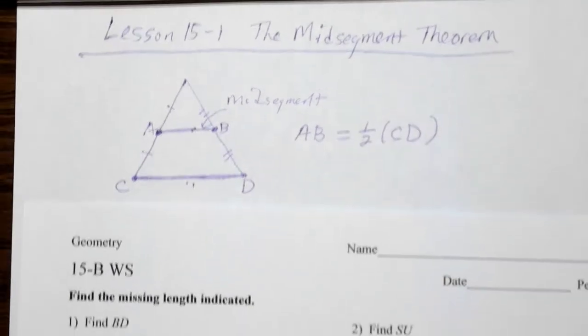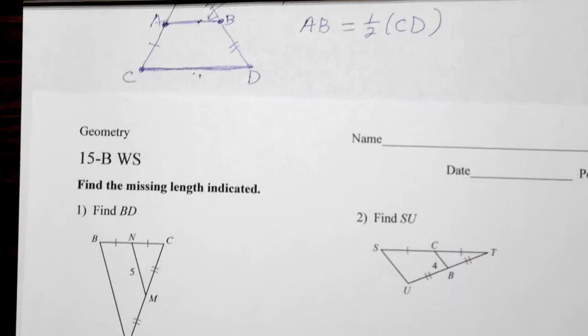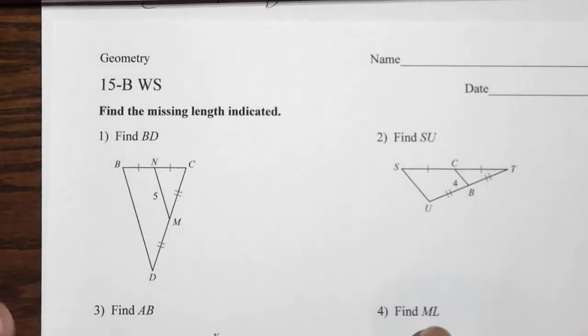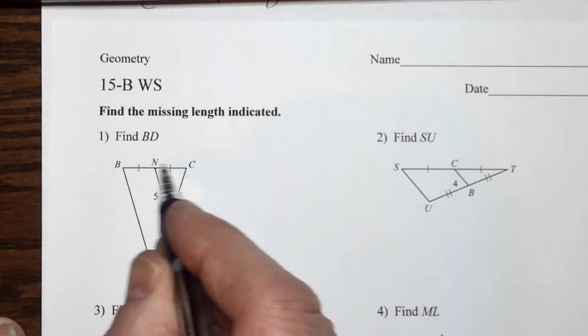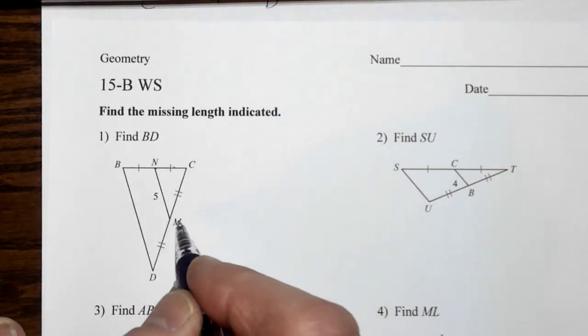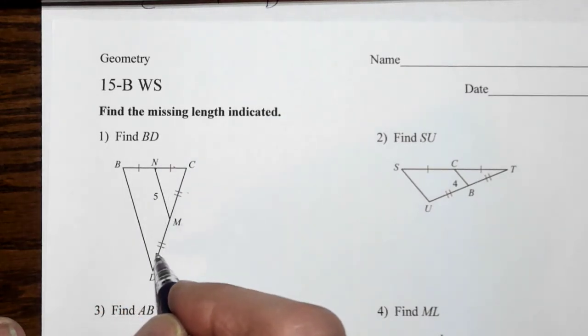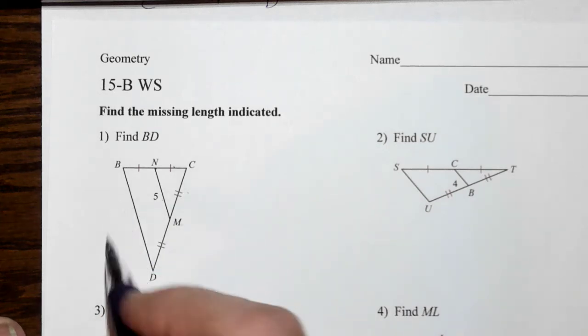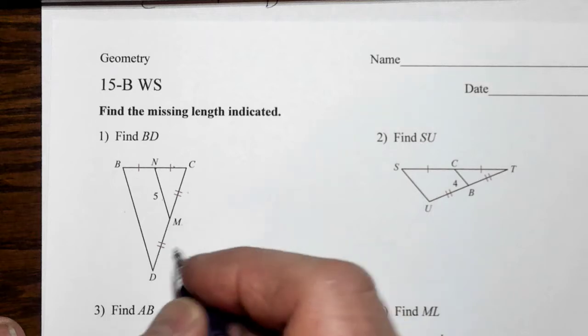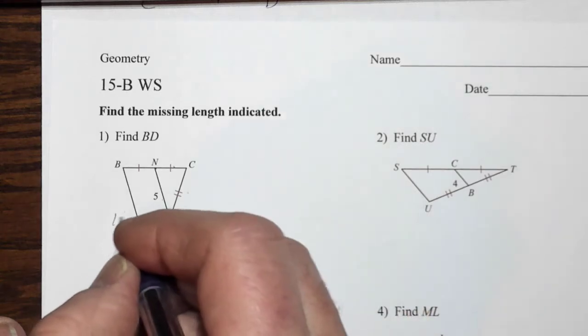I made up a worksheet here, and we want to find the length of BD. Notice that N is the midpoint of this side, and M is the midpoint of this side. So I know that this is half of this, which means BD has to equal 10.